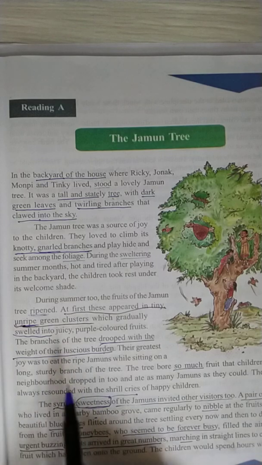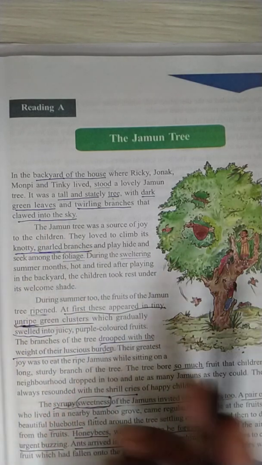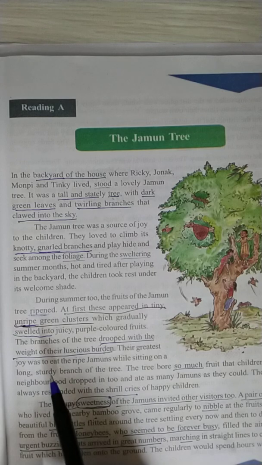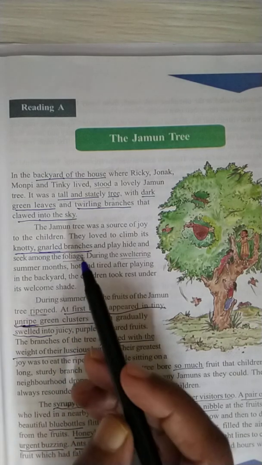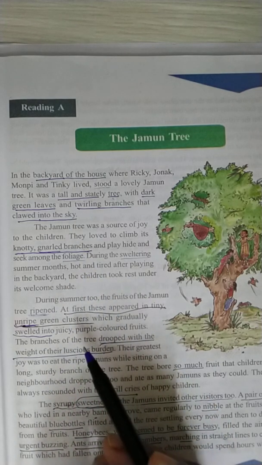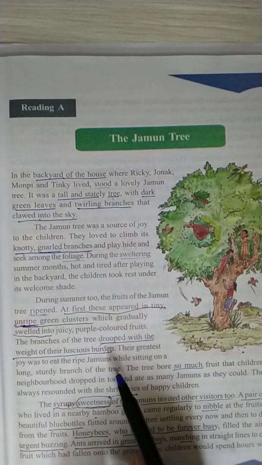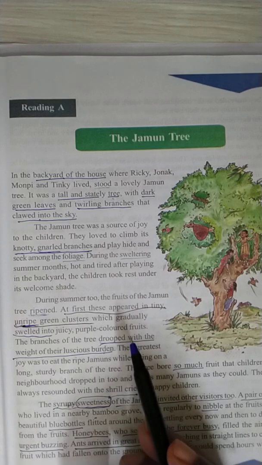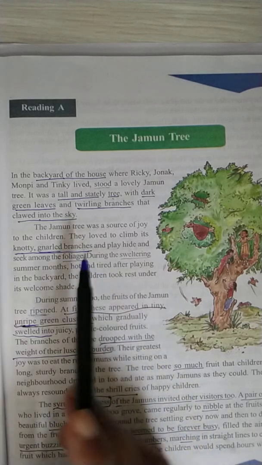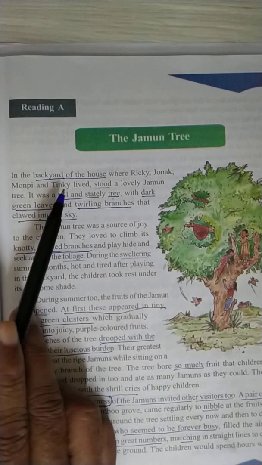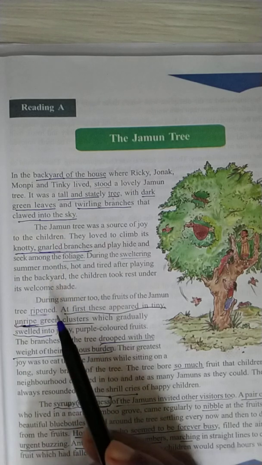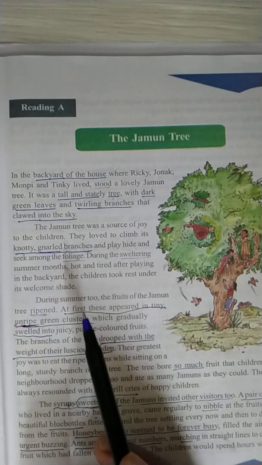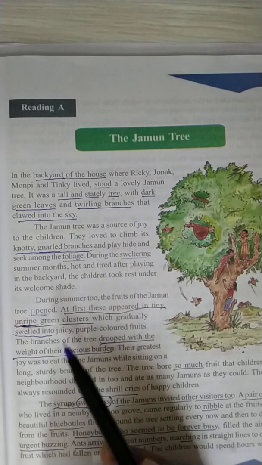Now let us see how the writer described Jamun tree in this story. In the first three paragraphs, the writer described the Jamun tree which stood in the backyard of the house of Ricky, Jonak, Monpi and Tinky.